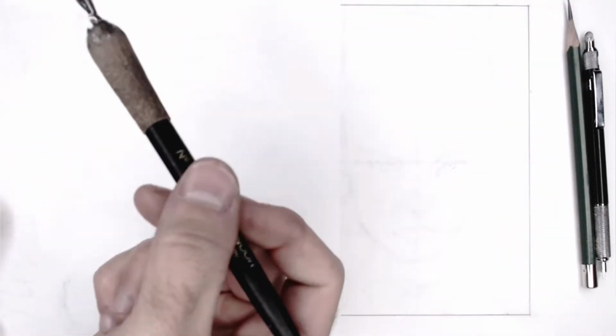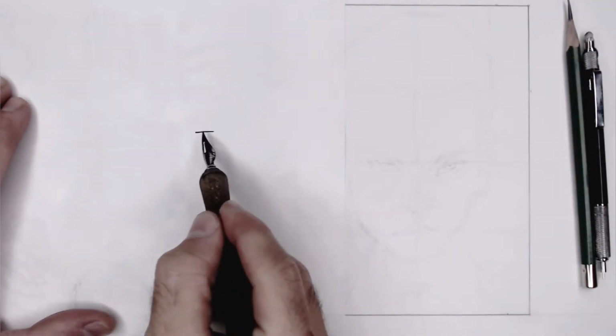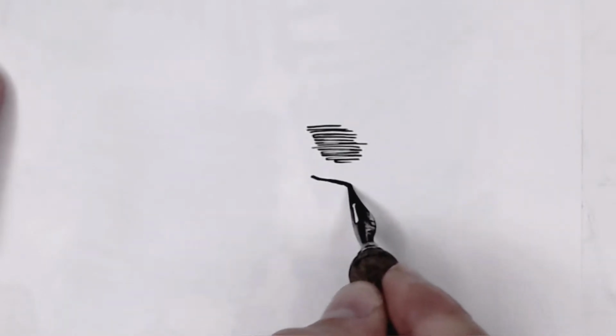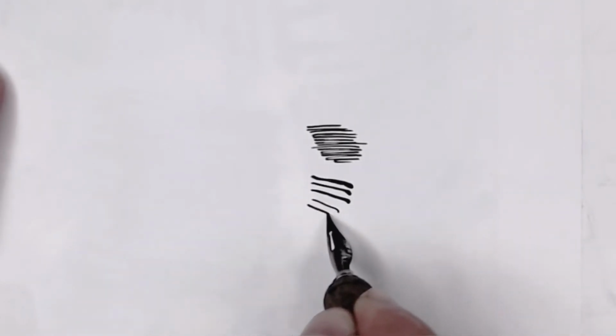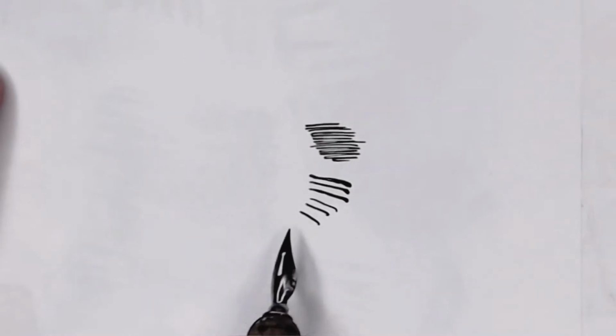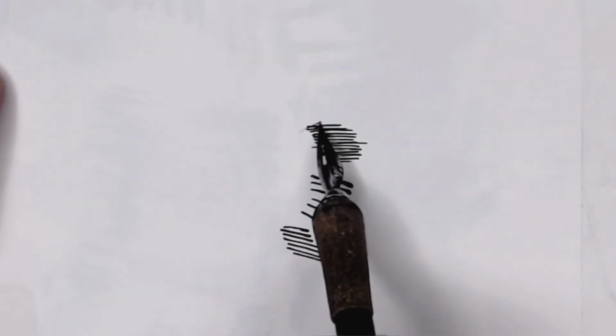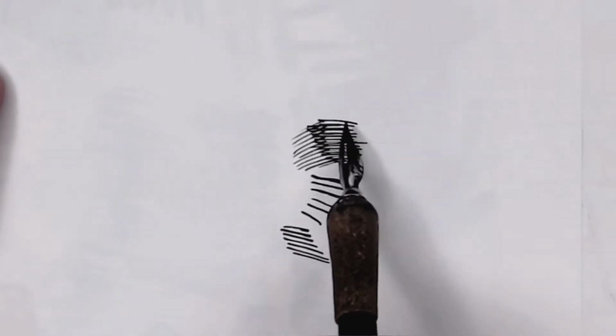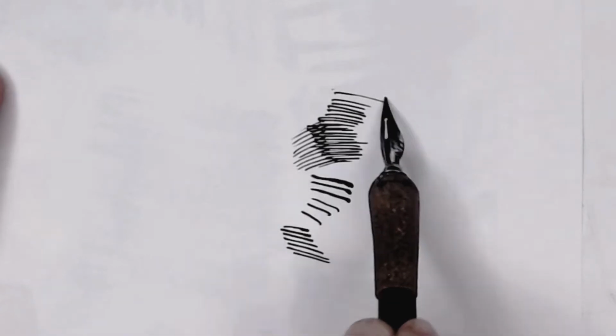Just to give you a little sense of what you could do with that. It could be a lot more expressive, but also the line weight variation is much greater with a Crowquill pen. You can still do all the classical shading techniques with it. Just a little fun fact.